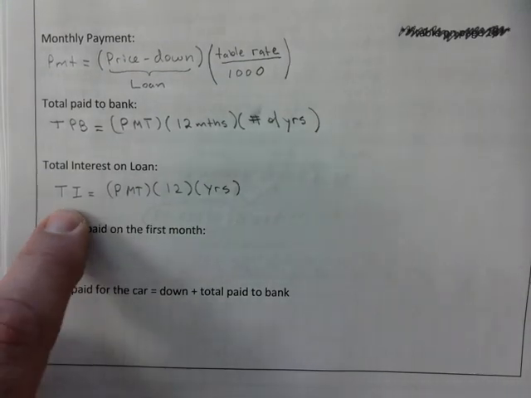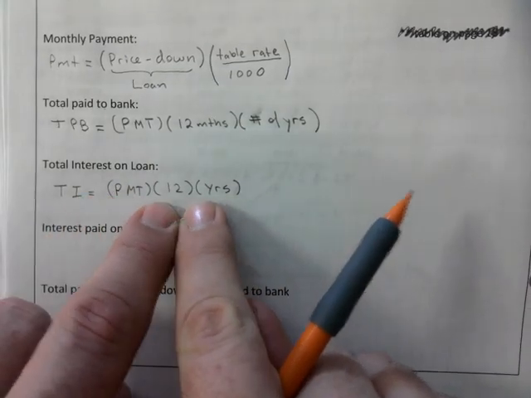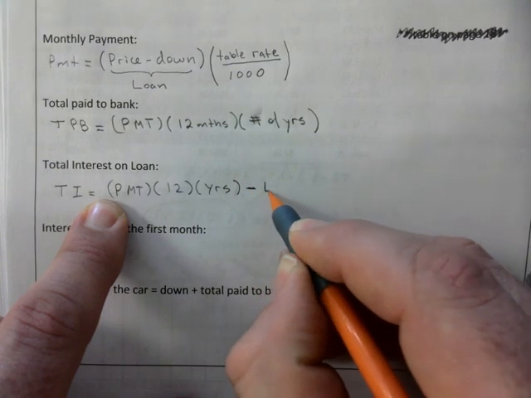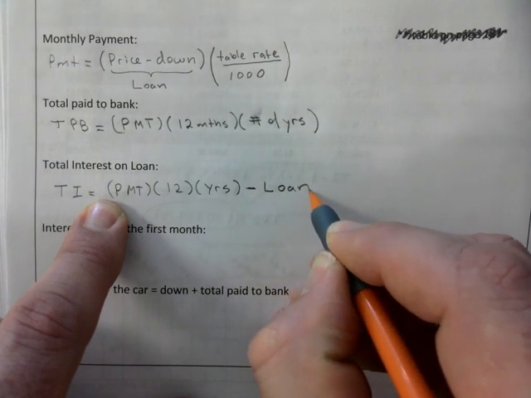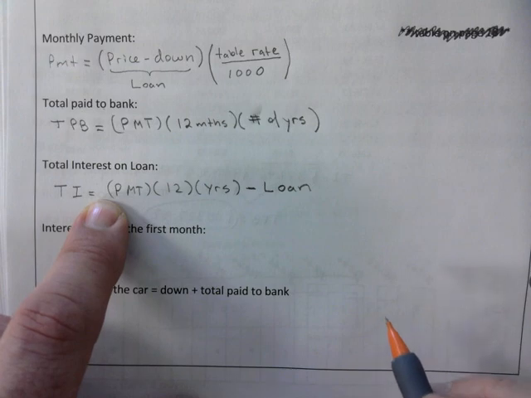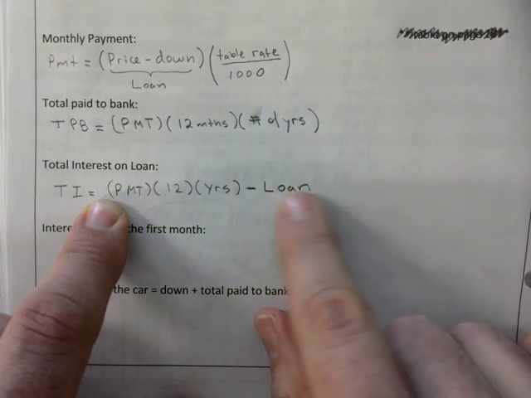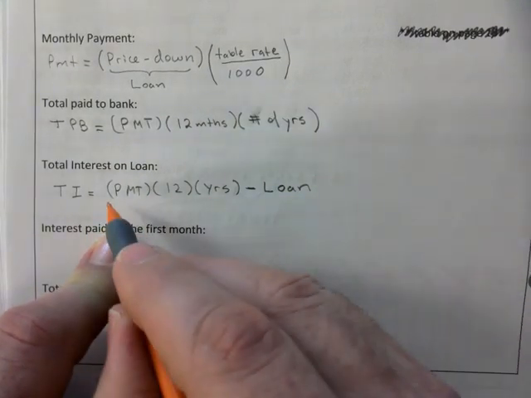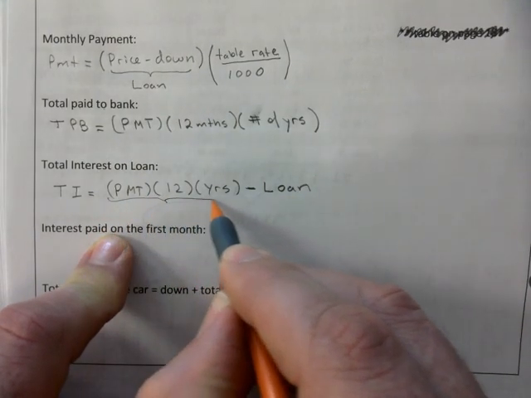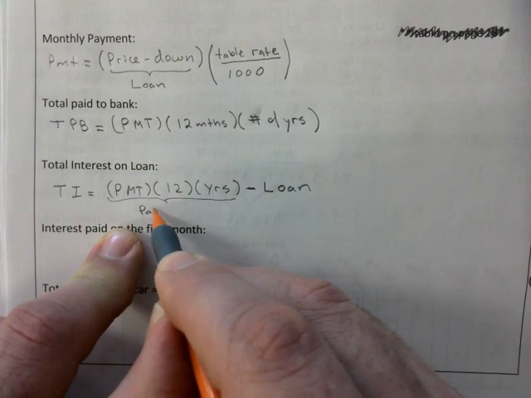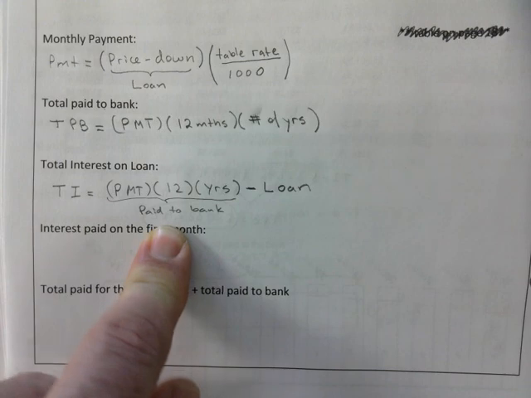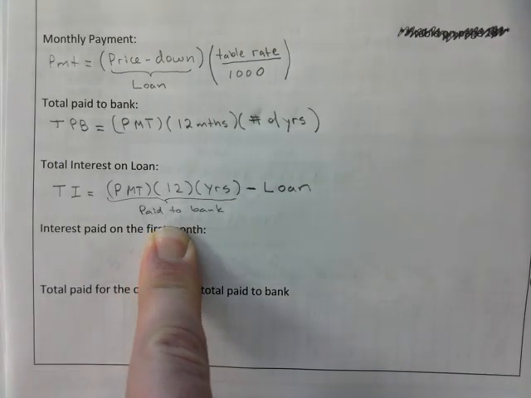So to find the total interest, we figure out how much we paid the bank, and we will subtract the loan from it. So you're basically saying, hey, I started off with this much, but I paid you back this much. The difference between those two amounts, I need you to understand this is paid to the bank. TPB, that is.